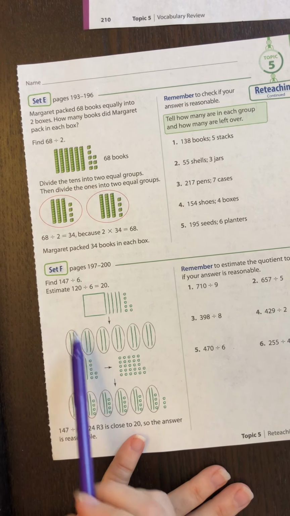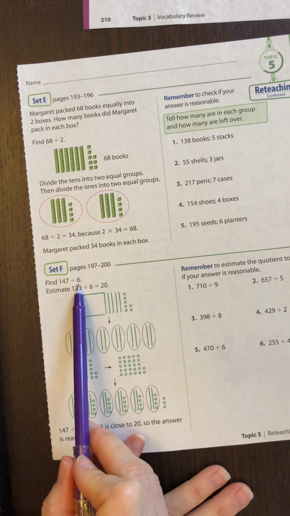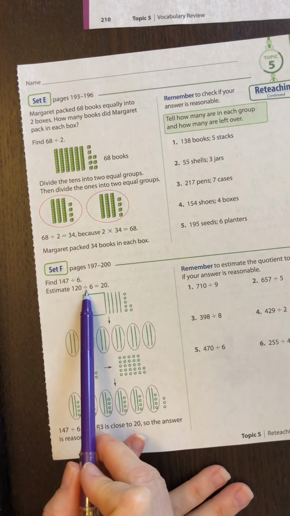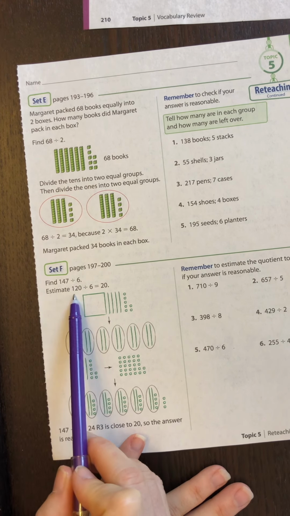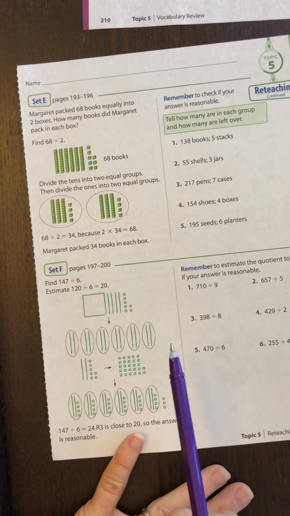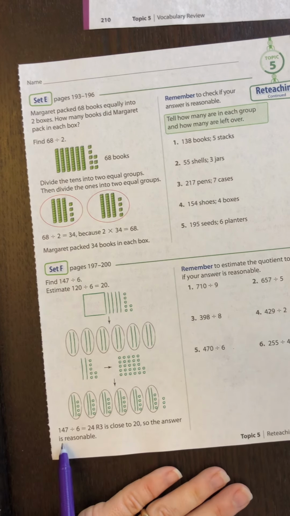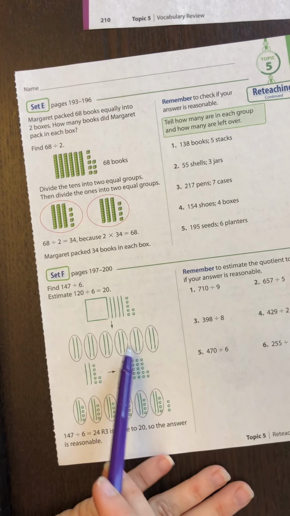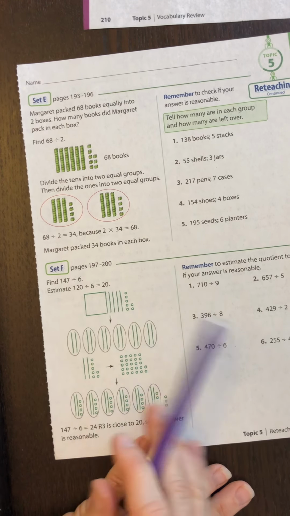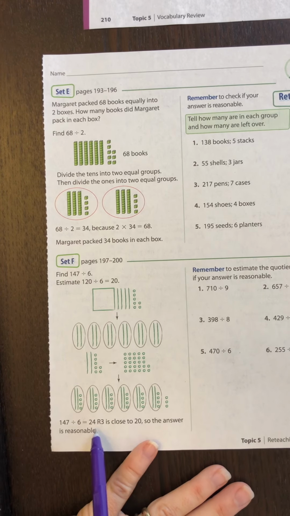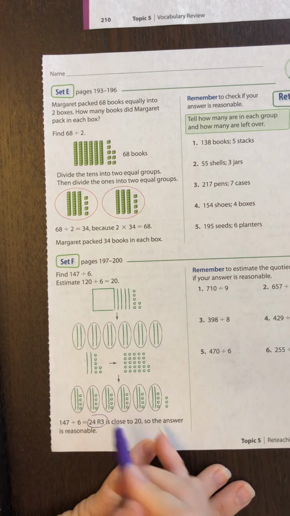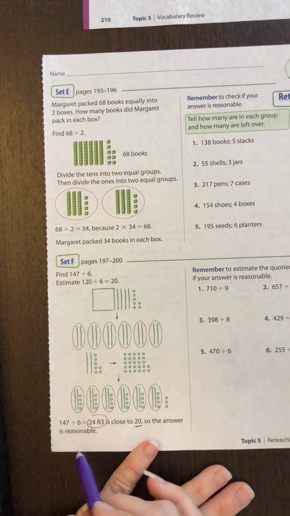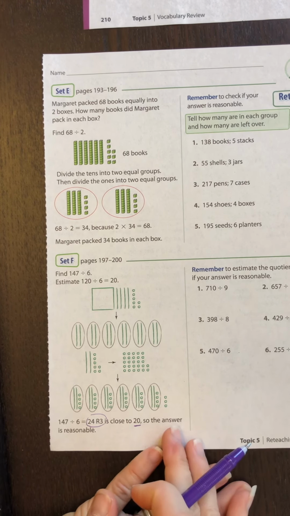Set F, find 147 divided by 6. Estimate 120 divided by 6, because that's our compatible number, is 20. So it's about 20. When we actually divide 147 by 6, we get 24 remainder 3. When we break them all apart, we're not going to go through that step by step. But our answer, 24 remainder 3, is close to 20, so we show that the answer is reasonable.